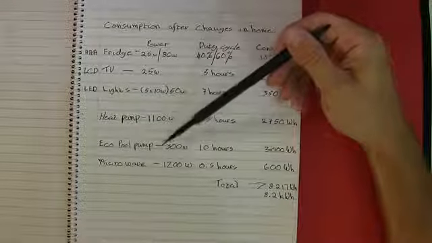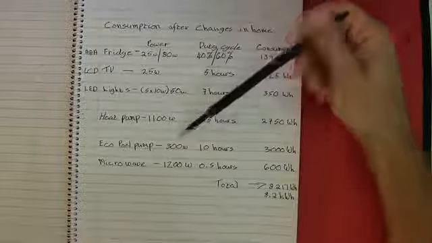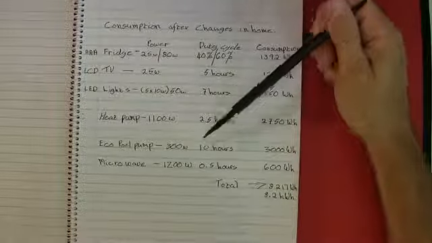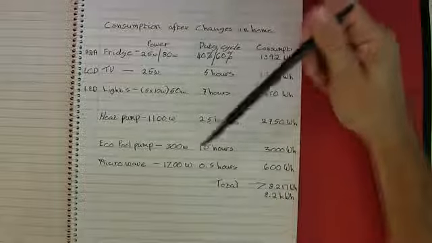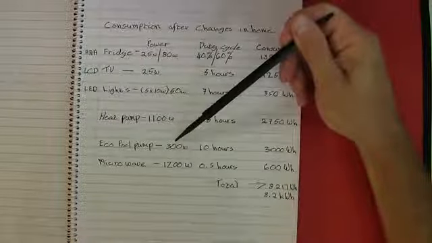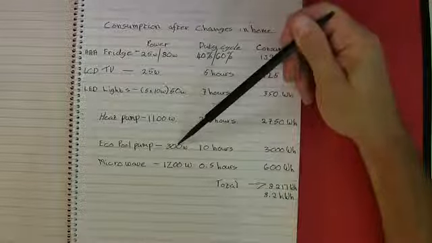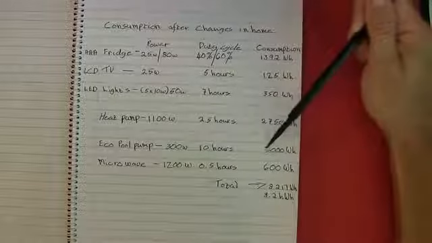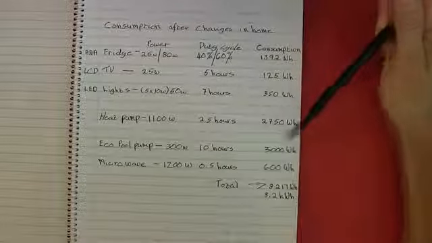So let's say we've got an average of 300 watts, and you might want to run it for longer hours because it's at lower RPM and not pumping as much water, but generally speaking, it's more efficient for the power input. So you may not need to, I'm just doing this as a worst case. So that then equates to 3,000 watt hours.